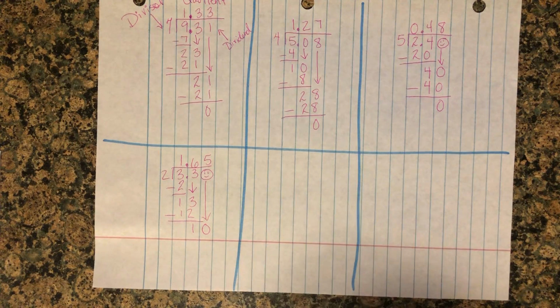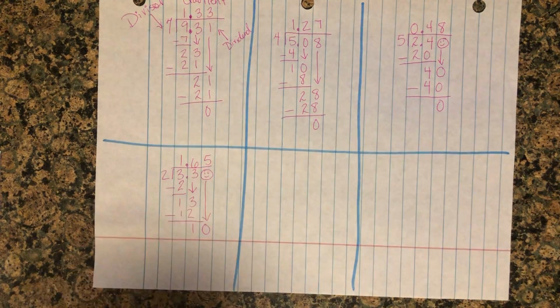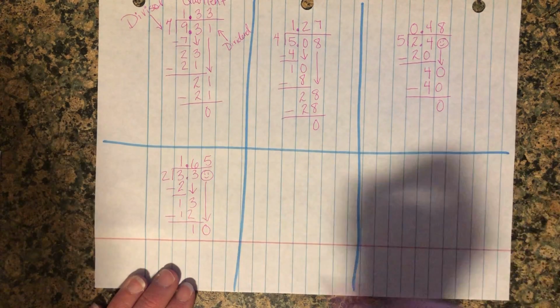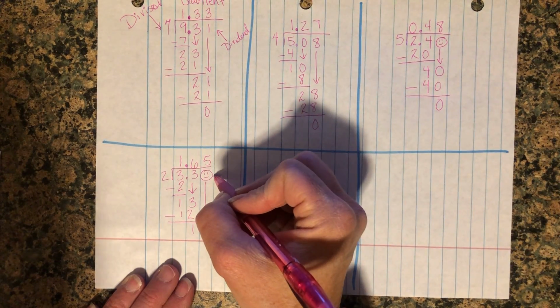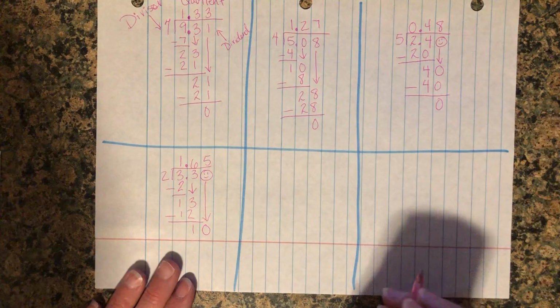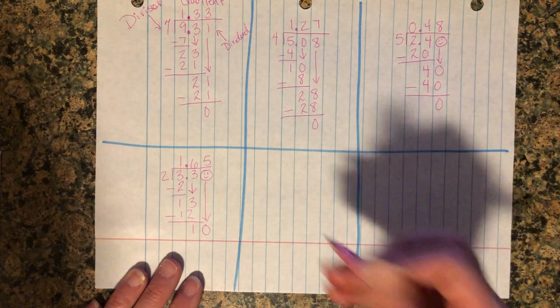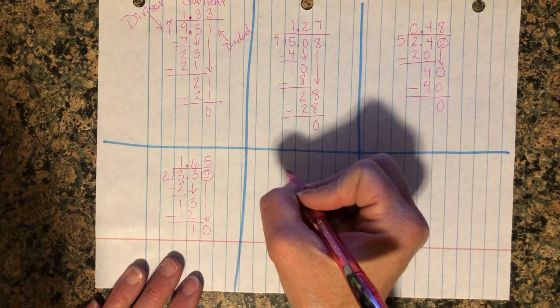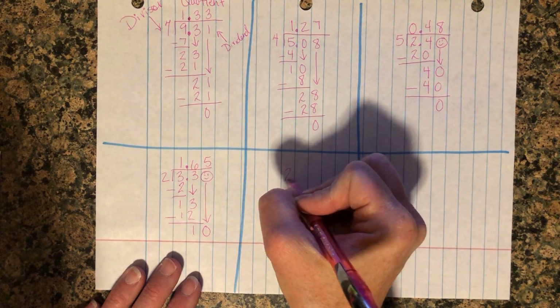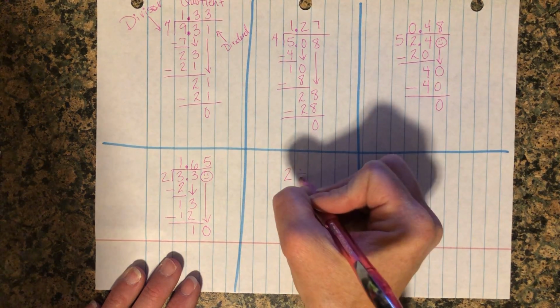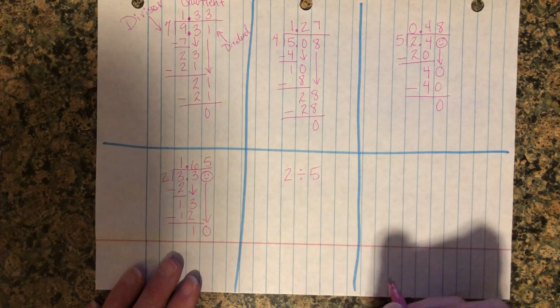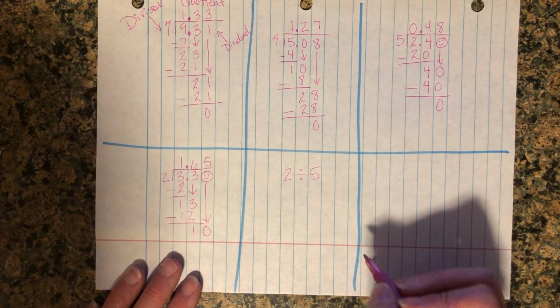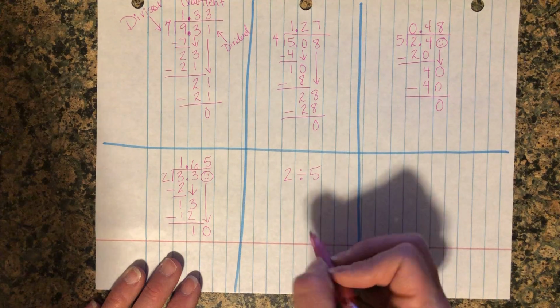So we're going to practice this a lot this week. I just kind of wanted to give you a preview of the steps, and we will be adding trailing zeros. Sometimes you'll have them and sometimes you won't. It just kind of depends on the problem. And you're going to see problems like 2 divided by 5, and you're going to think, well, I can't do that because 2 is smaller than 5.